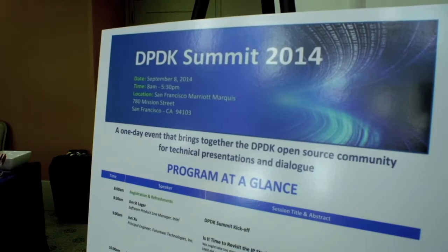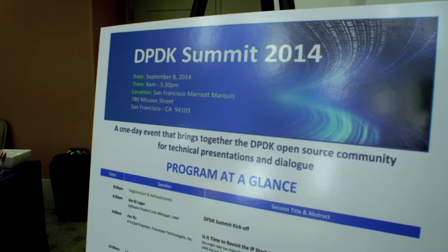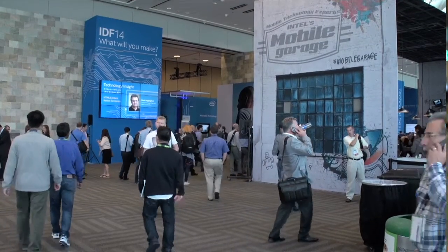We are on tour. We're in San Francisco in California in the United States, and we're at the DPDK Summit, which is being run alongside the Intel Developer Forum.